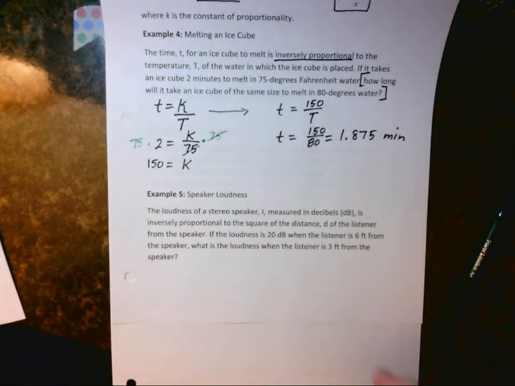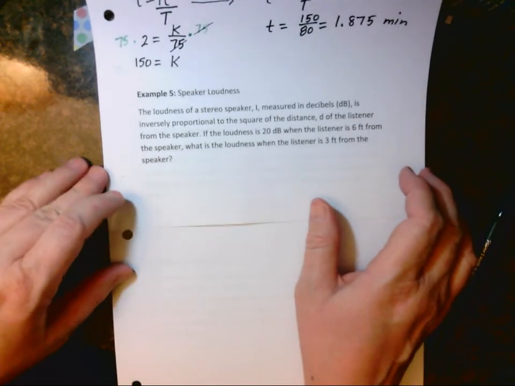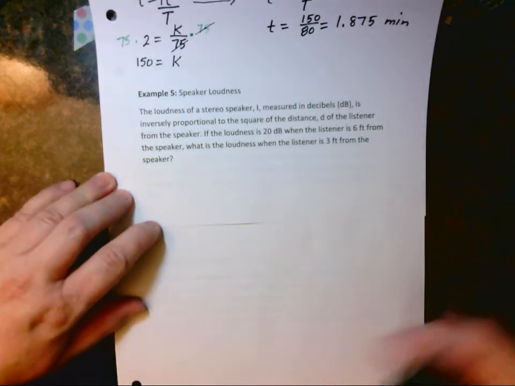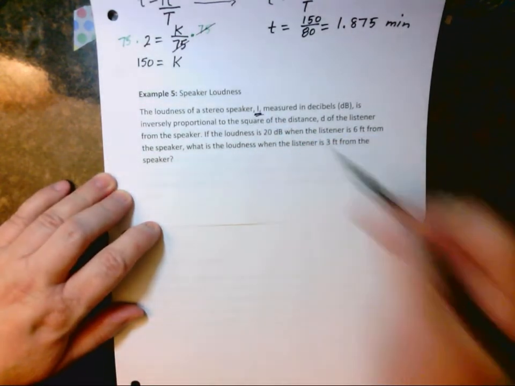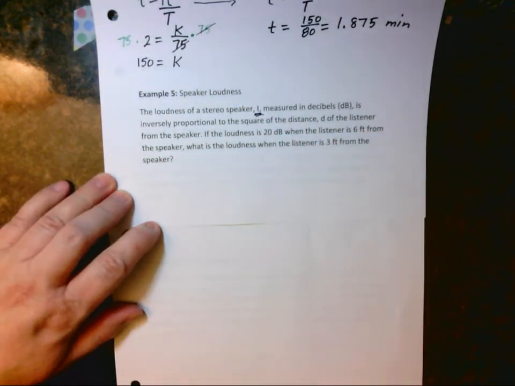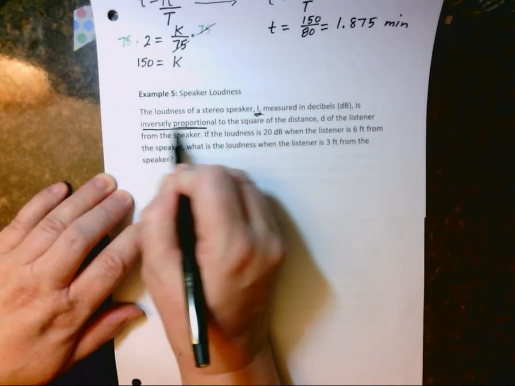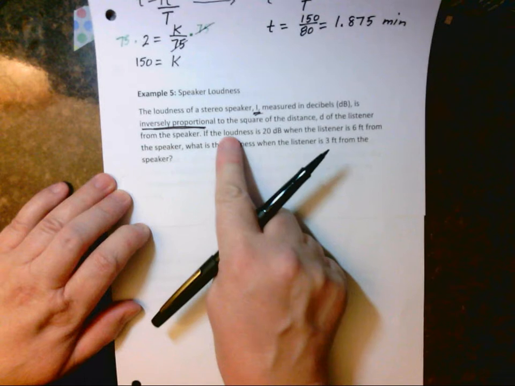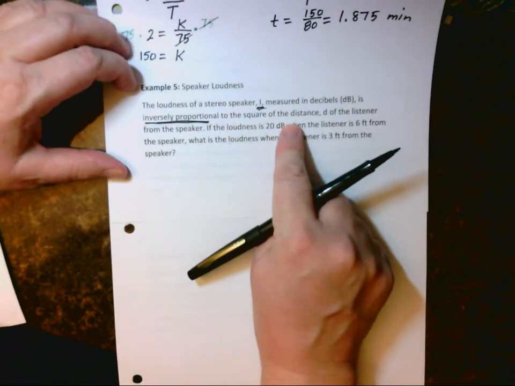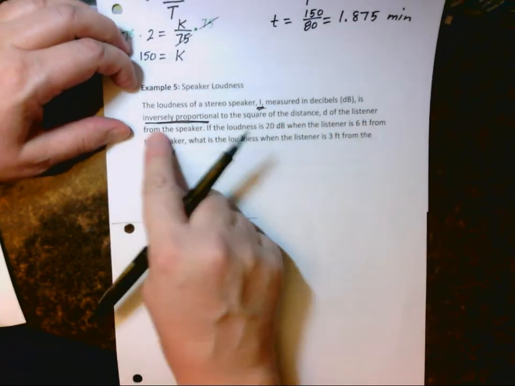Good. All right, the final example on this page, number 5, speaker loudness. The loudness of a speaker I is measured in decibels. It is inversely proportional, there we go again, it tells us what kind of problem it is, to the square of the distance d of the listener from the speaker.